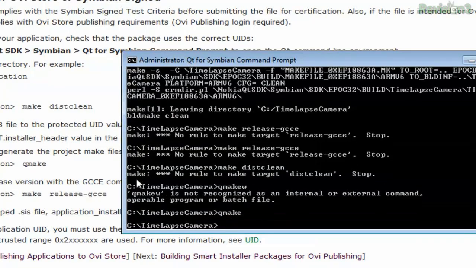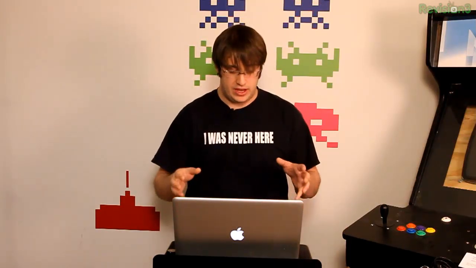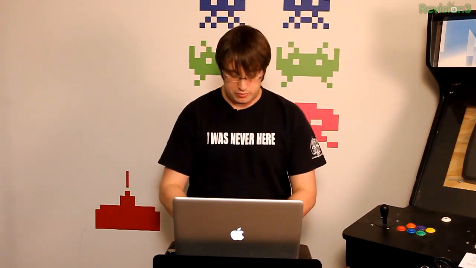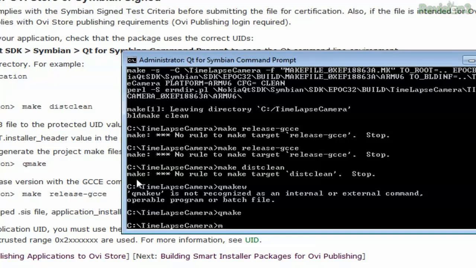All right, now that qmake is run, it's gone and built out everything so that once you clean it out, it basically cleans out all your profile settings. So the qmake runs on your profile to build out the actual Qt project file. So then what you're going to do to build the project is just make release gcce. And that'll go through building your SIS file. This will take a minute.